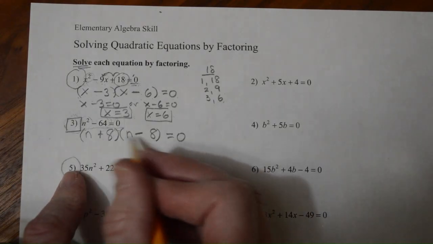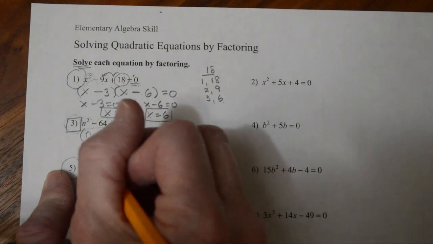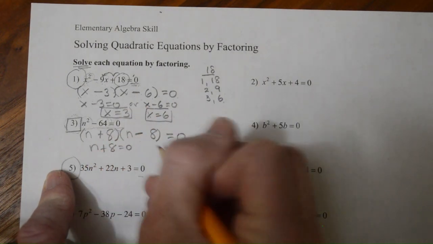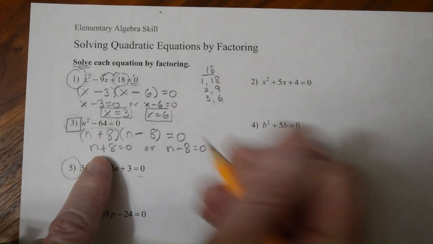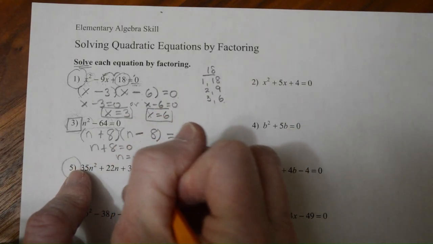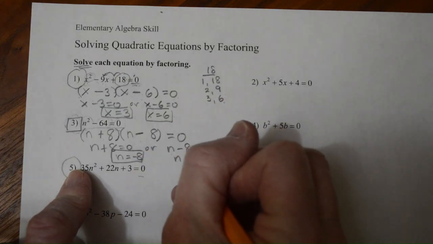All right, I have a product of two things equaling 0. One of them must be 0. So either n plus 8 equals 0 or n minus 8 equals 0. And if n plus 8 equals 0, then n is negative 8. And if n minus 8 equals 0, then n is 8.